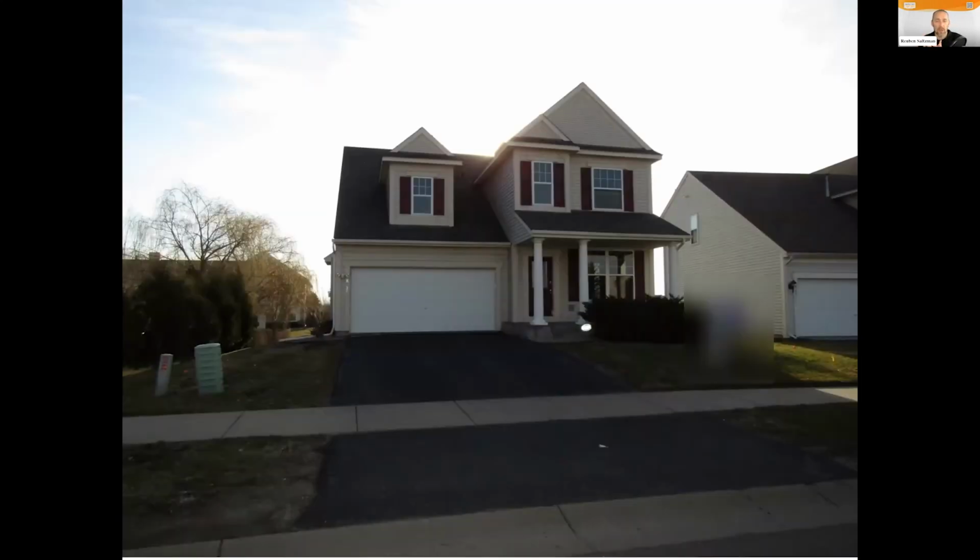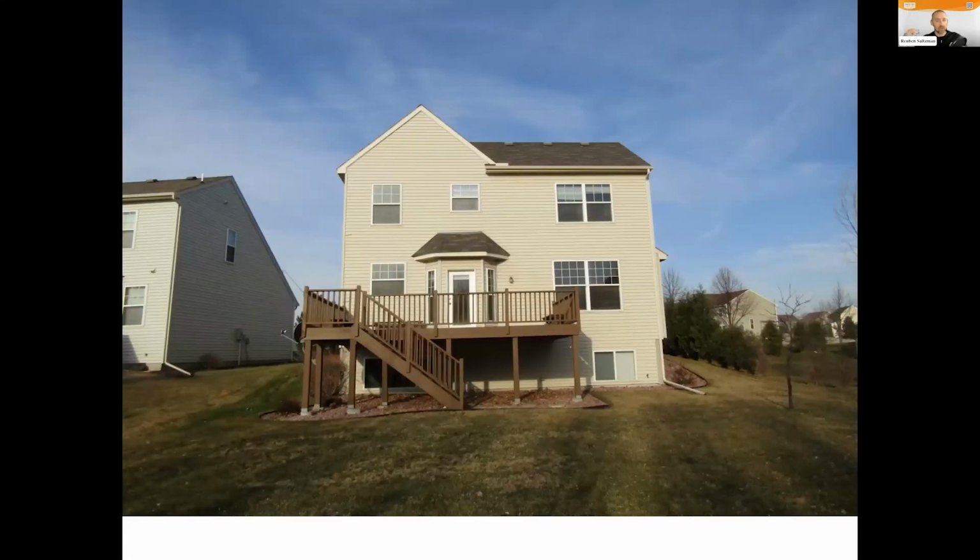All right, got another vinyl siding case. Let's take a look at the back of this house. So you're the home inspector. Where are you going to focus your efforts? Take a quick second to think about it.